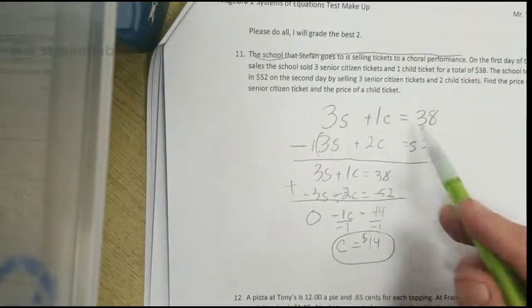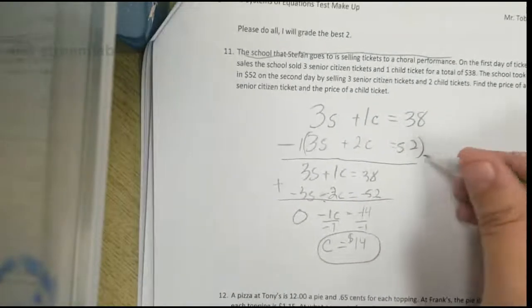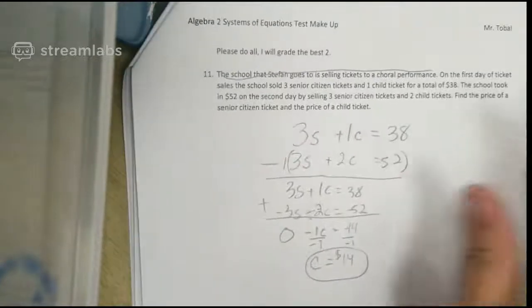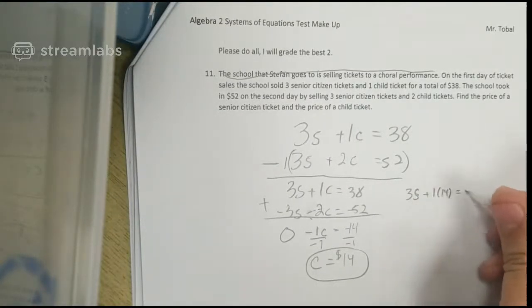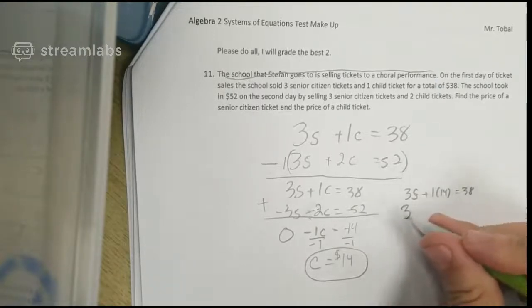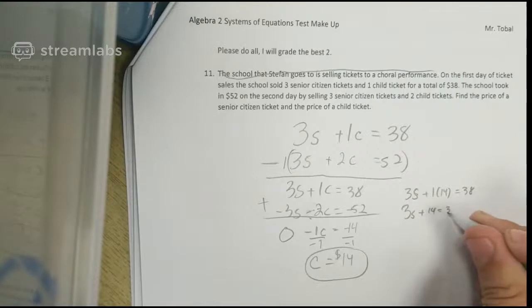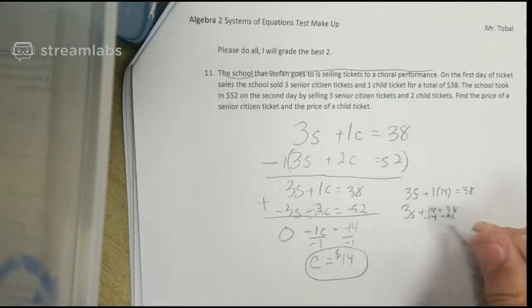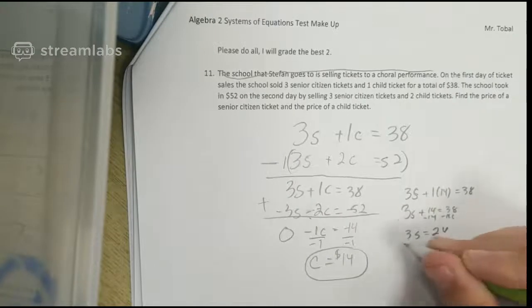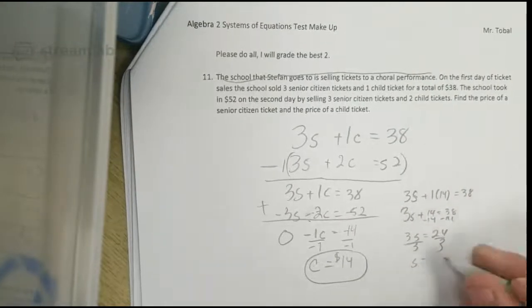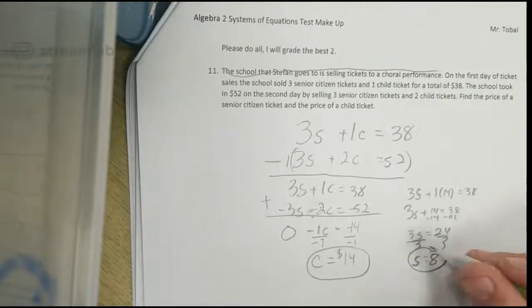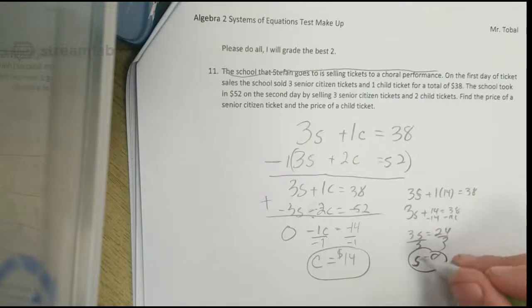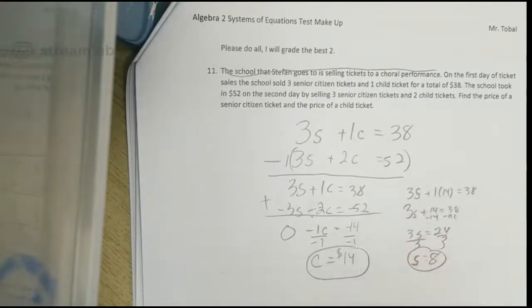Well, now if I know it's $14 for the child ticket, I could plug it into one of these original equations. So I just want to make sure it's on camera. So 3s plus 1 times 14 equals 38. 3s plus 14 equals 38. Minus 14, minus 14. 3s equals 24. Divided by 3, divided by 3. S equals 8. So that's the senior citizen tickets. They're paying a lot less than their children. So that's very nice for them. Nice for the old people out there.